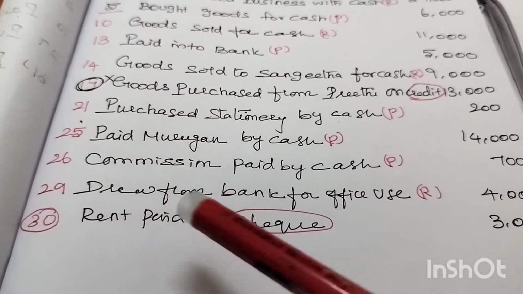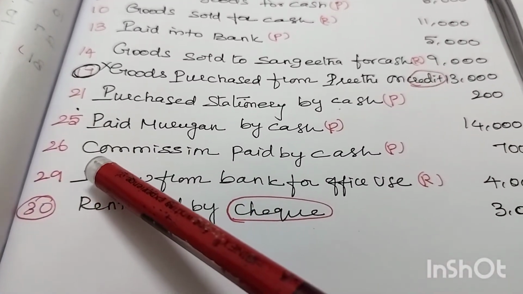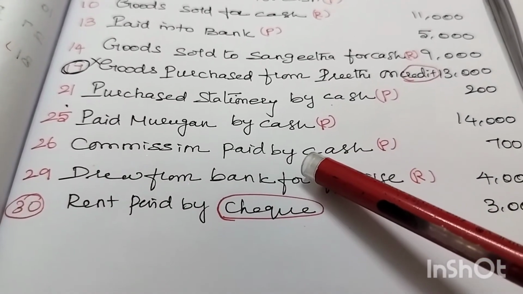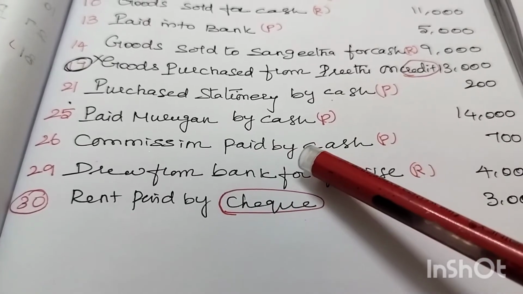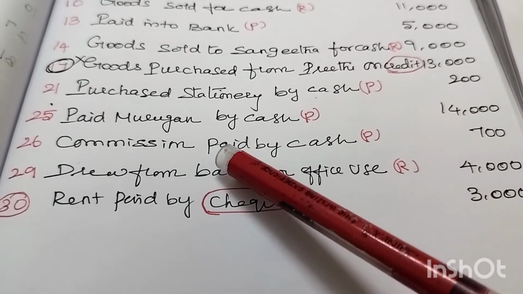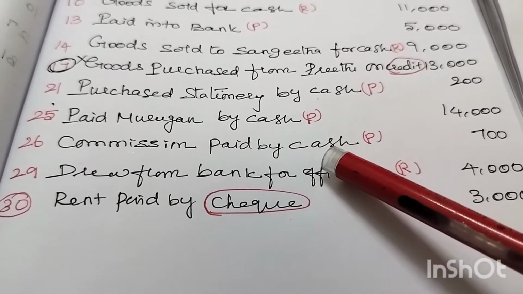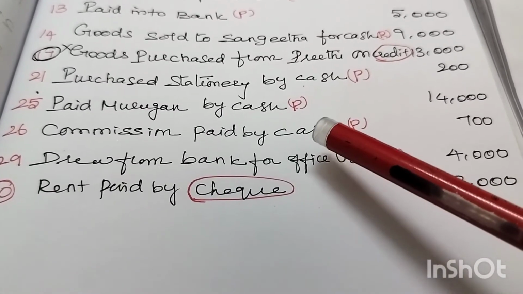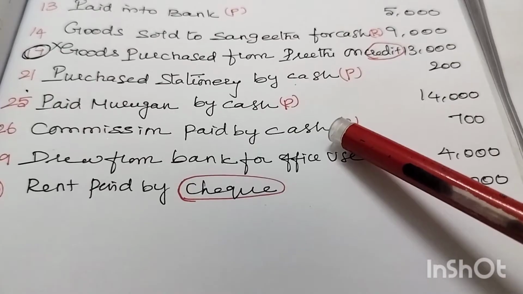Okay. Then April 26, commission paid by cash rupees 700. What is the journal entry? Commission paid by cash means commission account debit to cash account, right? Where is cash account? Cash account is on credit side. So you go to ledger account, you go to credit side.